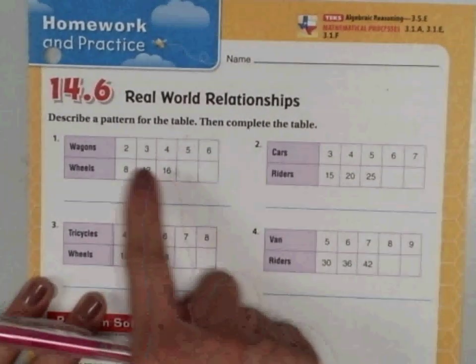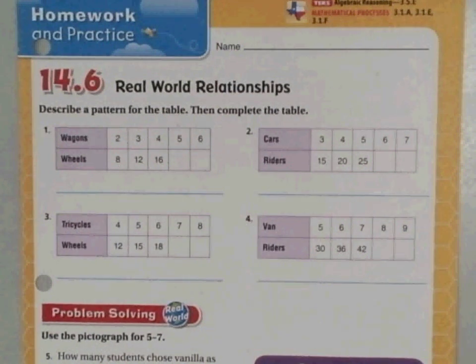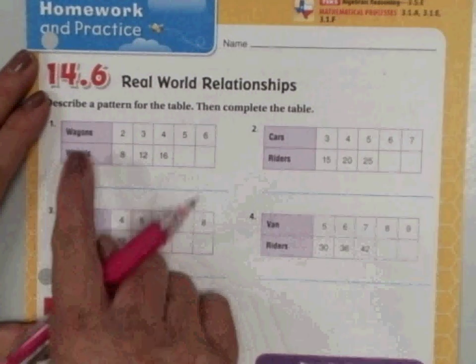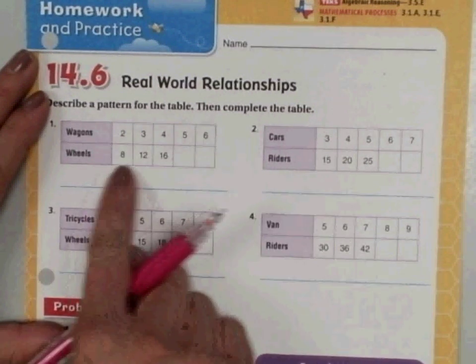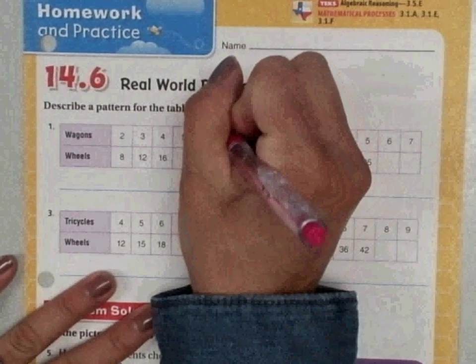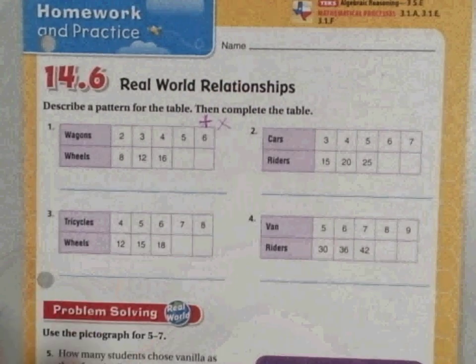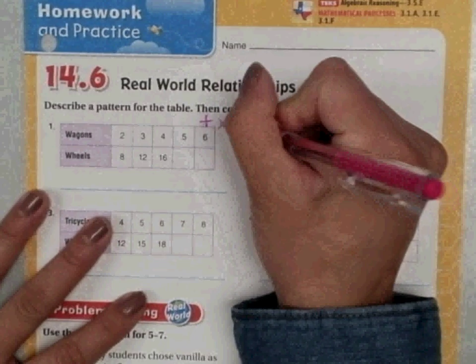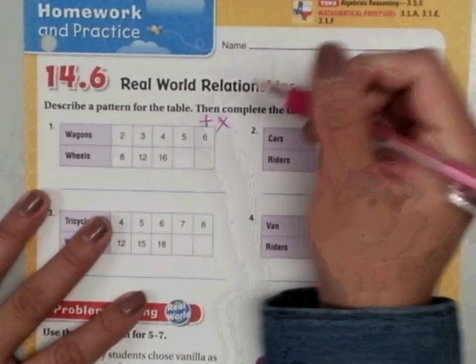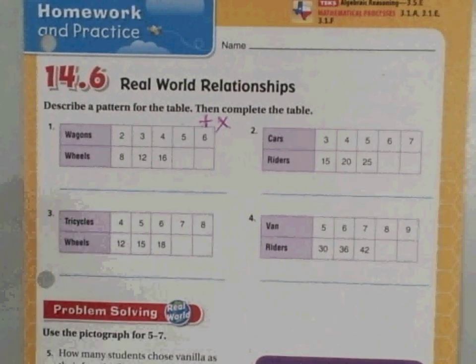So again, we're looking for relationships between one thing and another thing. How are they working together and what's going on with that, okay? So remember that when we're looking at these, the numbers are getting bigger. Since they're getting bigger, we're going to either add, put a little add sign, or multiply. I remember telling you that it's easier to start with adding because adding is just easier for us, right?